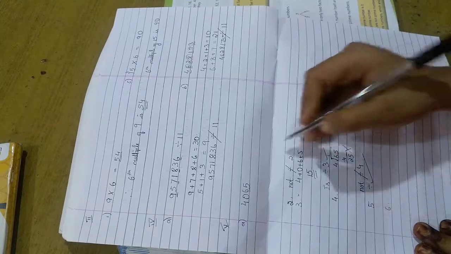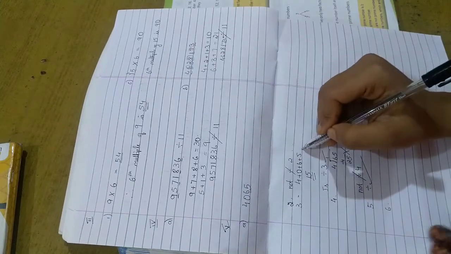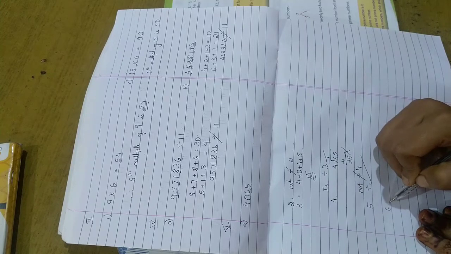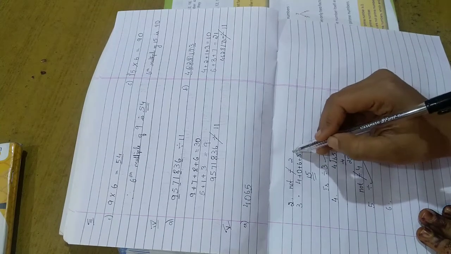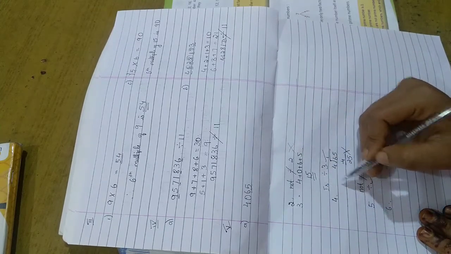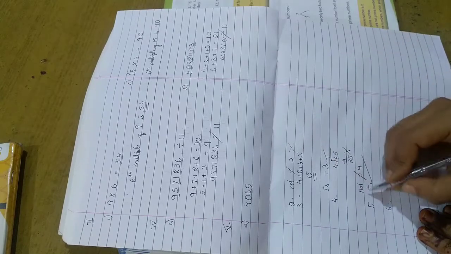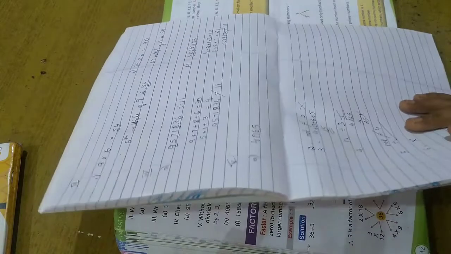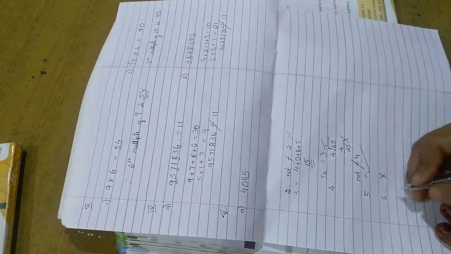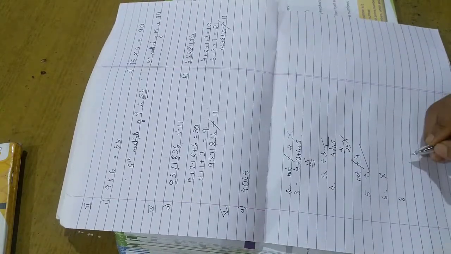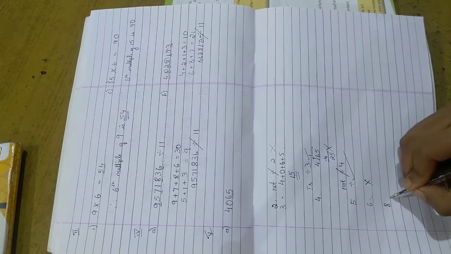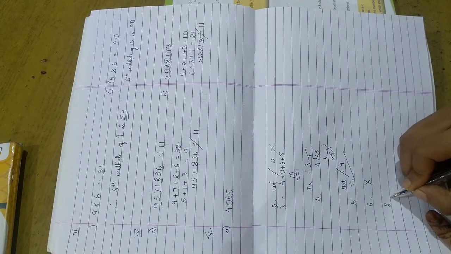Next number is 6. It should be divisible by both 2 and 3. Only if it is divisible by both 2 and 3 can you say it is divisible by 6. But here you can see 2 is not dividing but 3 is dividing. So it will not divide by 6. Next, 8. How to check for 8? To check whether it is divisible by 8 or not, you should take the last 3 digits.